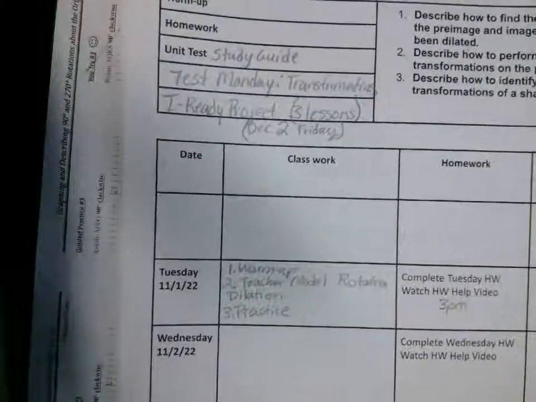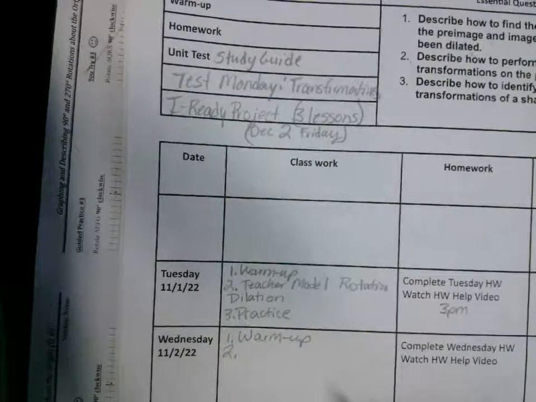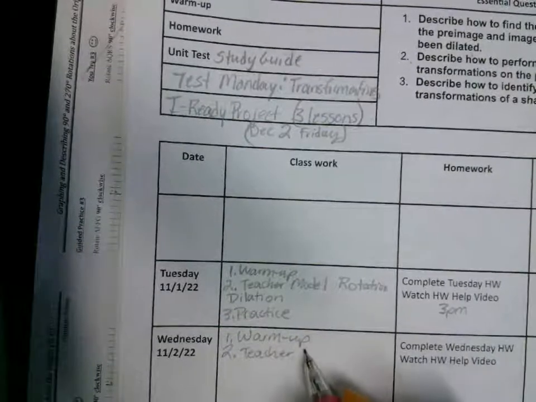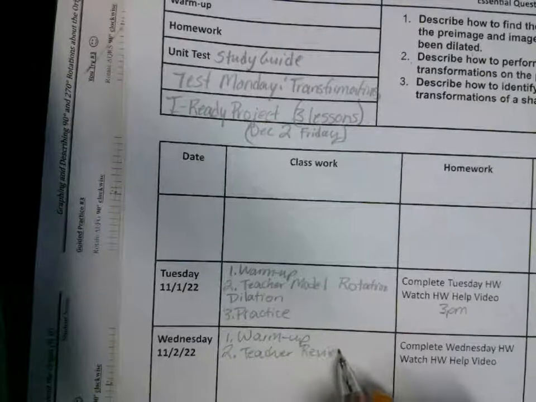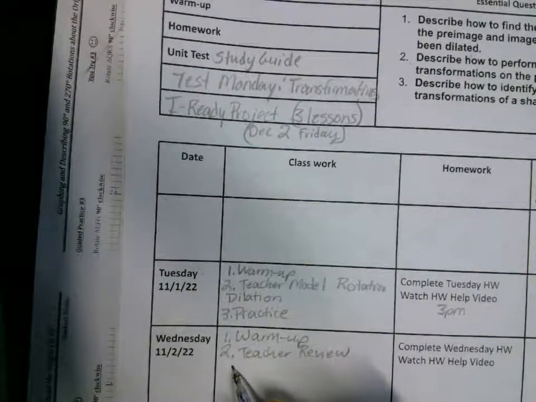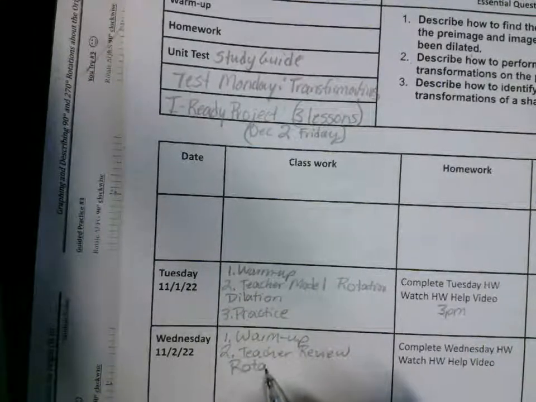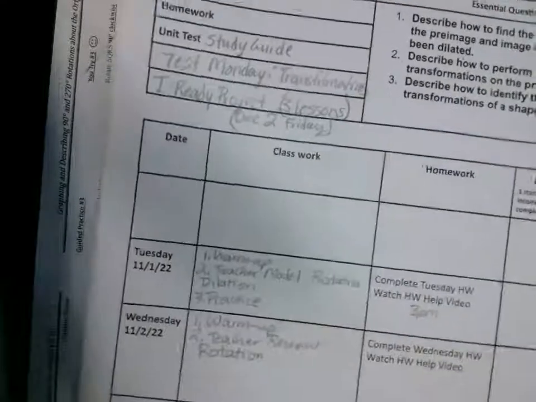Today's agenda is on the sideboard. We're, of course, going to write our homework in our planner in a minute. But we're going to go over problem 2 on Wednesday for the warm-up. I'm going to model for you dilation today. I may review rotation just because there were a couple struggles that we had with rotation.